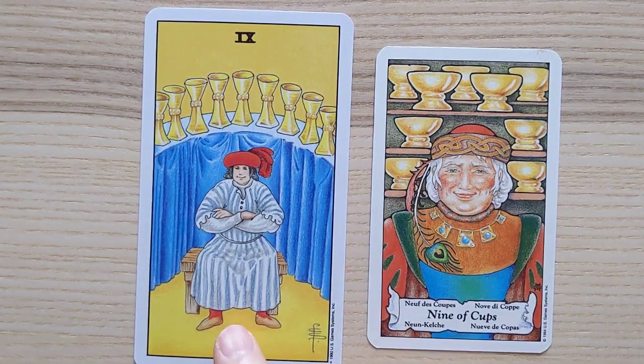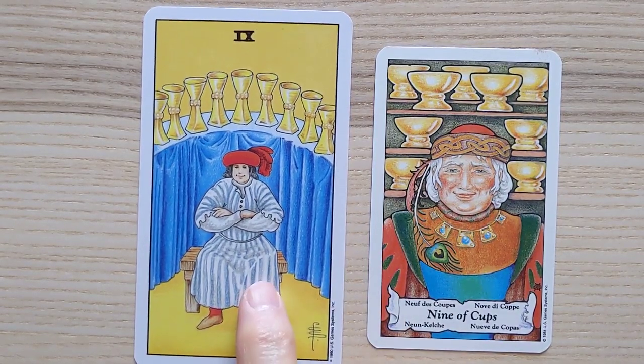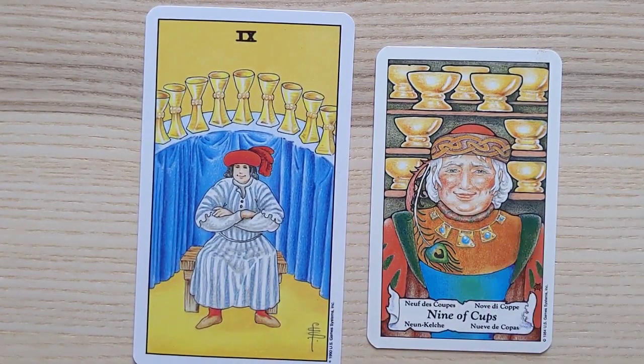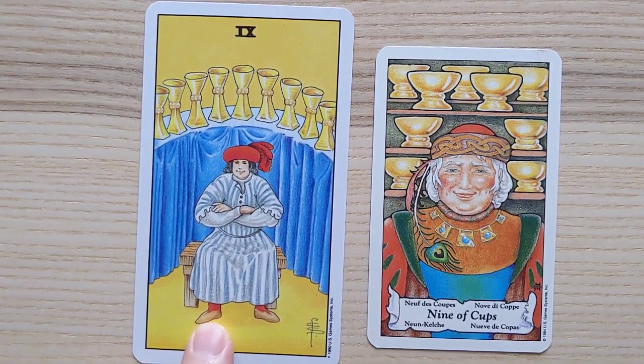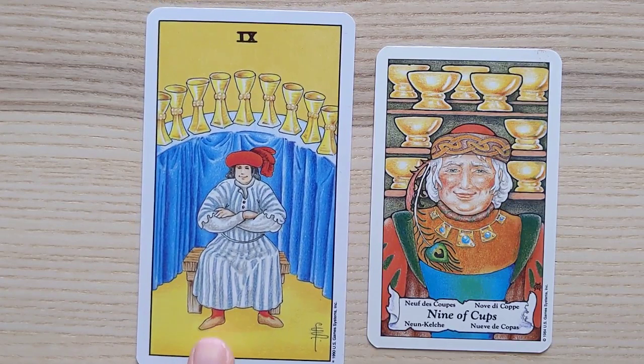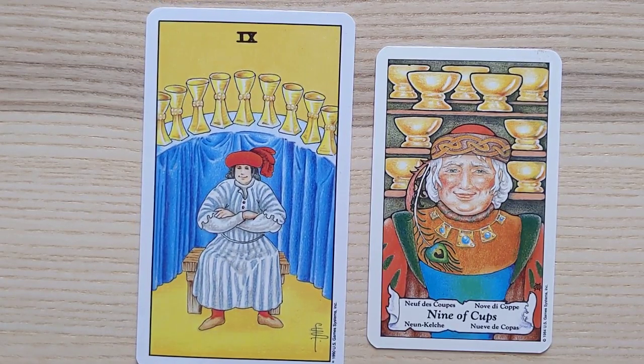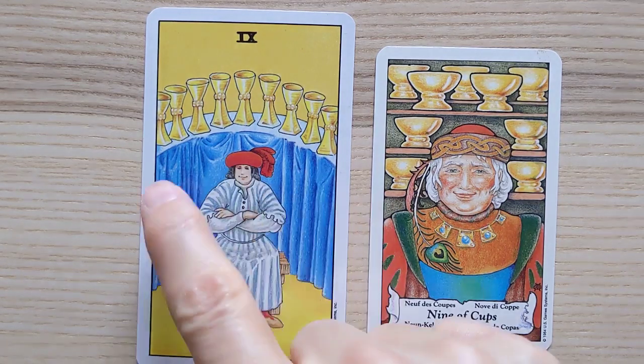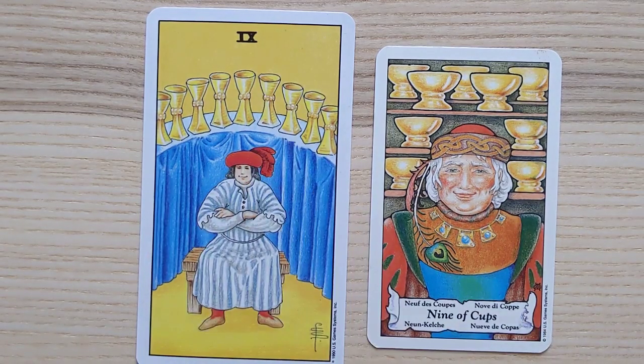Now the other piece of symbology on here is that he's seated on a bench for stability. His undergarment appears to be red as well as his hat, maybe that fire element of maybe I'm going to do something with all of these cups, maybe I'm going to have a party, who knows. So definitely closed body language. He's happy to be surrounded by the cups. In addition, he has a barrier to his back for protective purposes. So that is the 9.